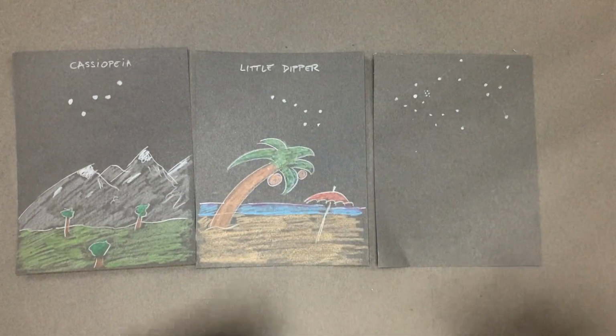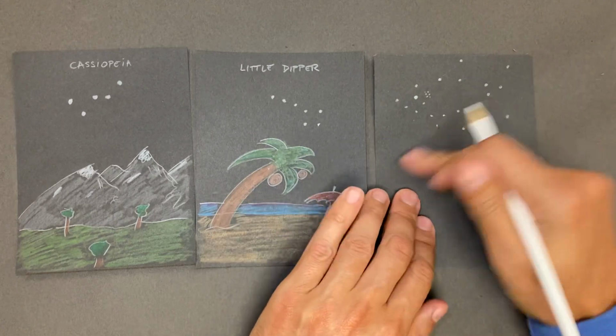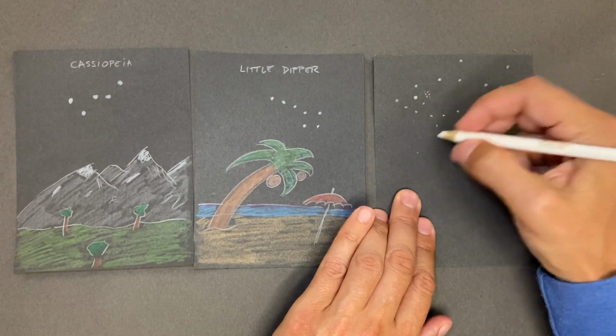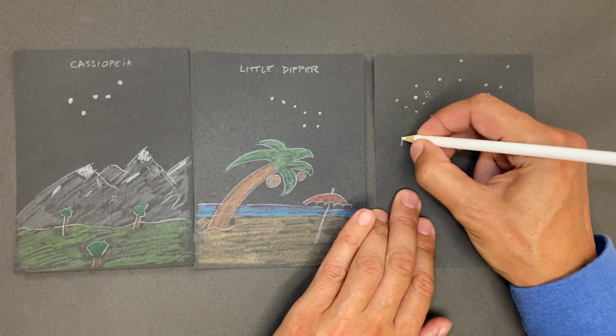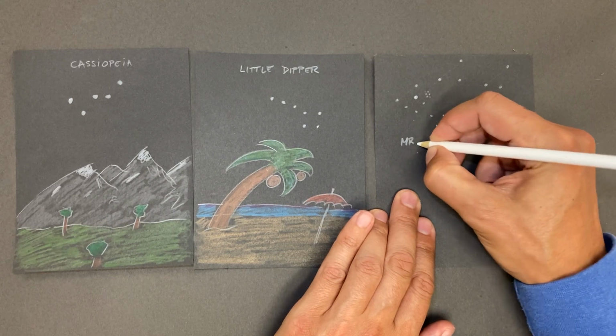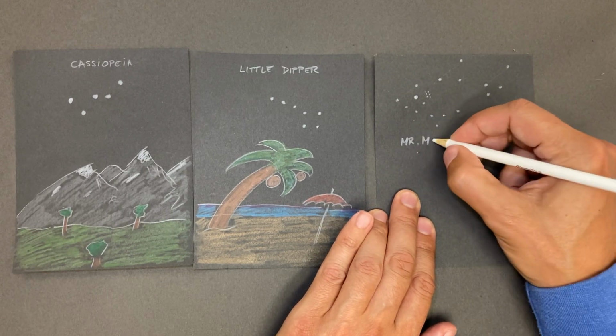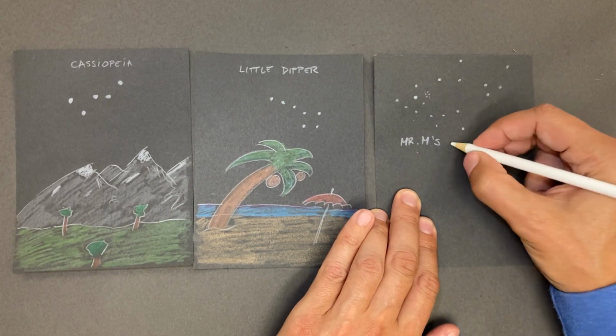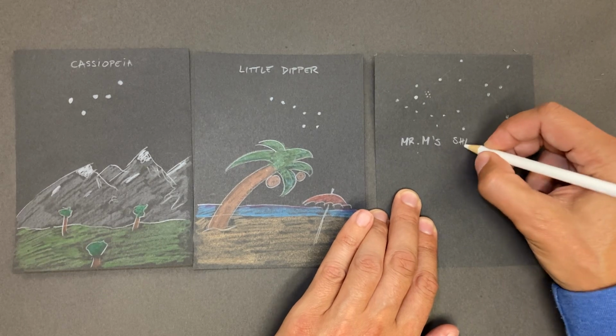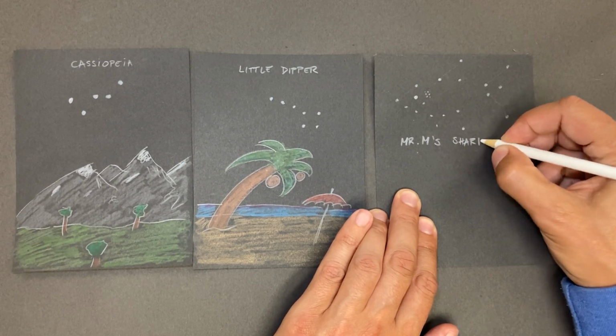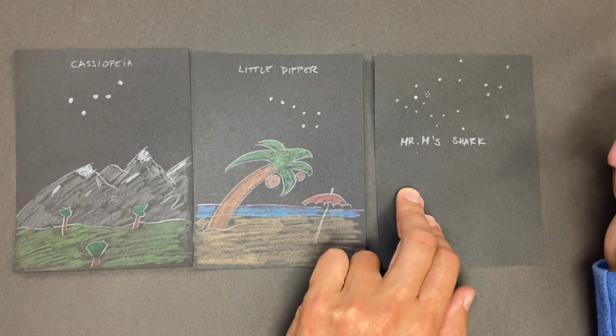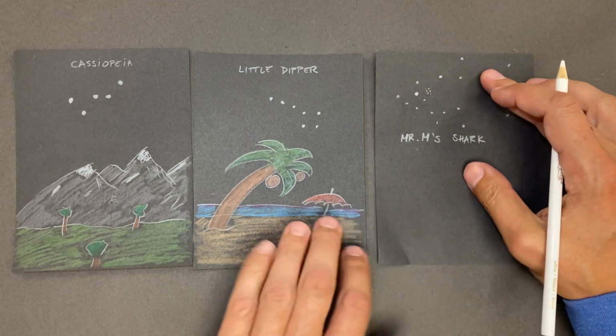Now, what I'm going to do next is name it. Up here, I am going to write the name of my new constellation. This is going to be Mr. M's Shark. That's the new name of my constellation.